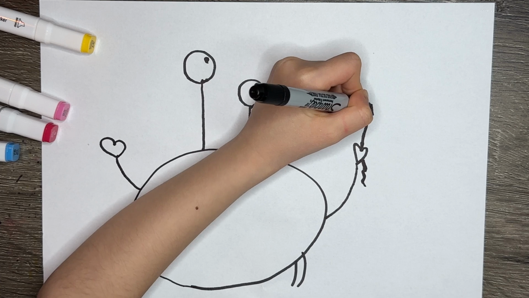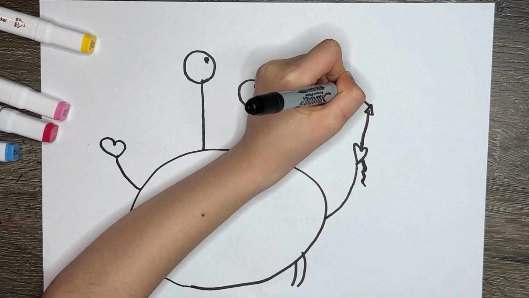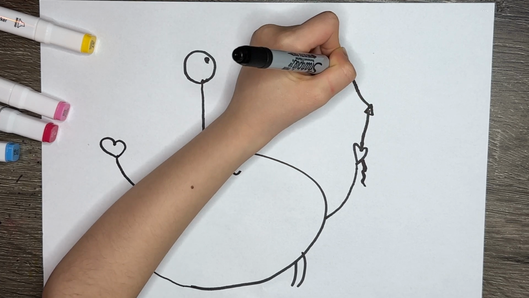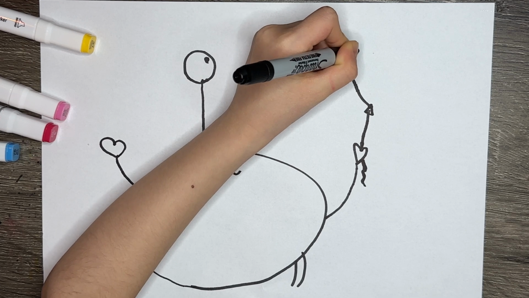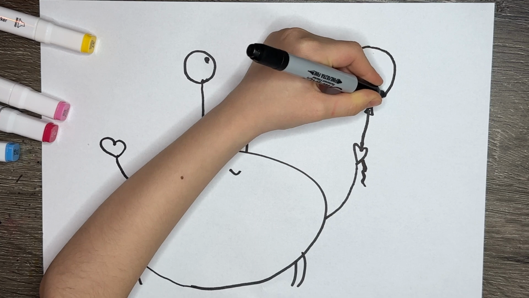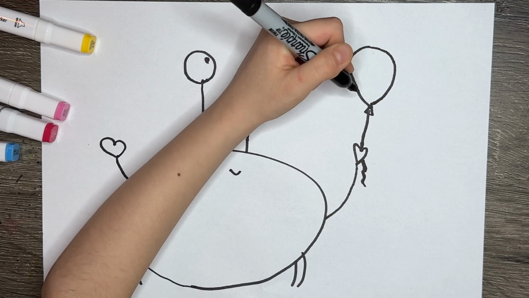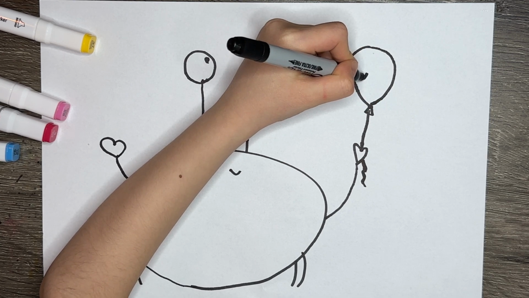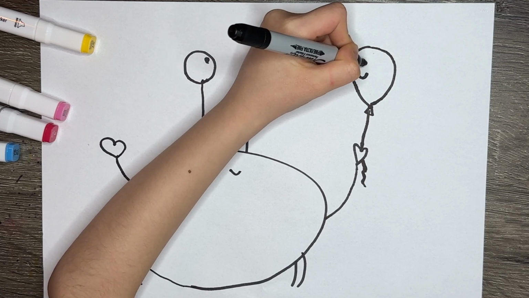And now a big balloon. We're gonna draw a happy face for the balloon.